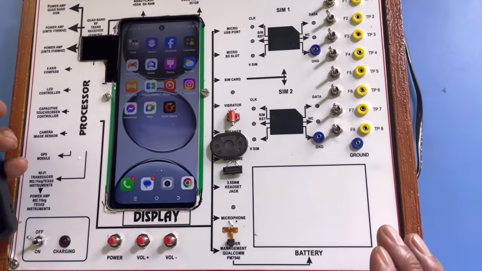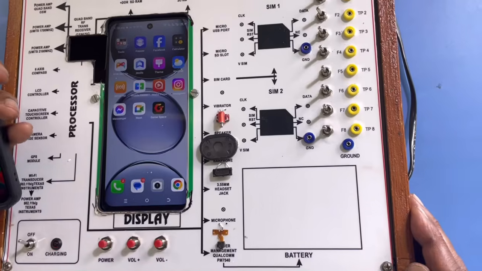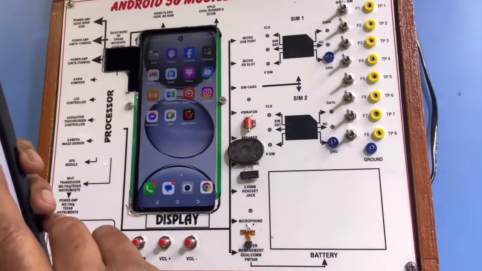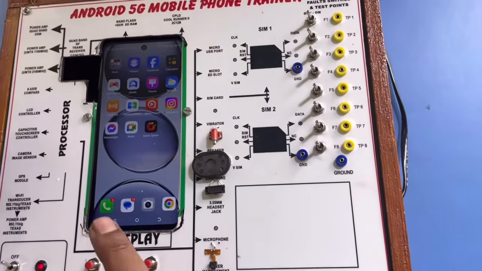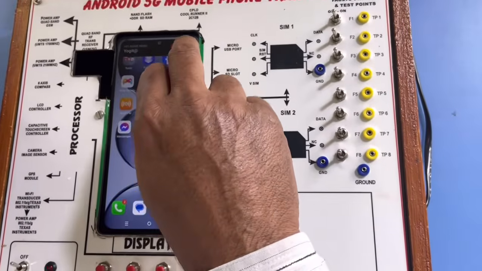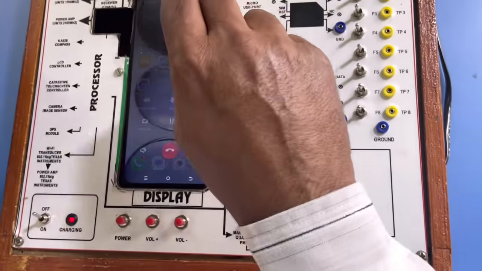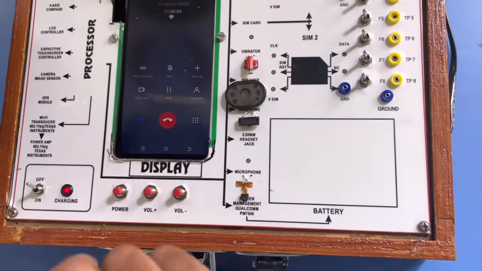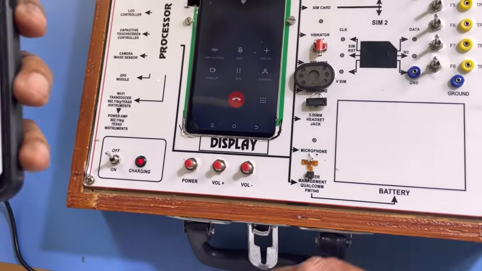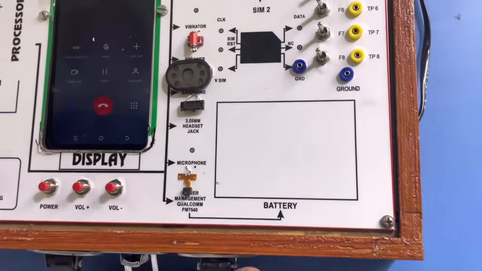Now we shall test the second section, speaker phone and microphone. I am dialing from this mobile to the 5G. Now see, the call comes in this mobile, and I will see that the phone is working here. Speaker phone is turned on. Now I am saying hello. Sound is coming from the speaker.